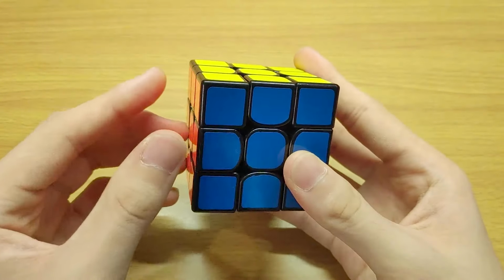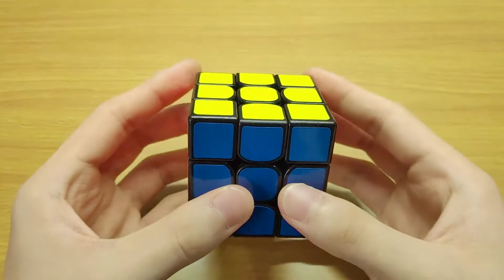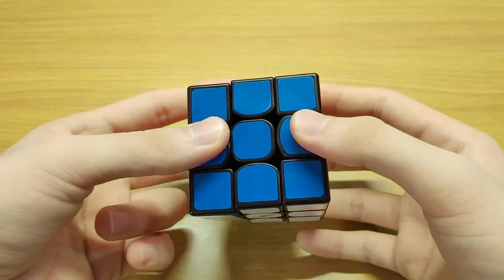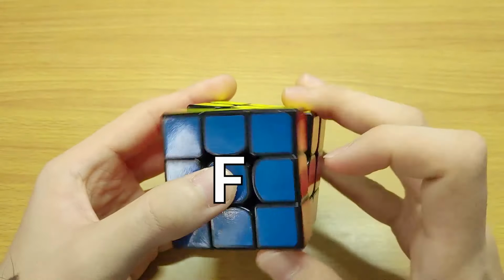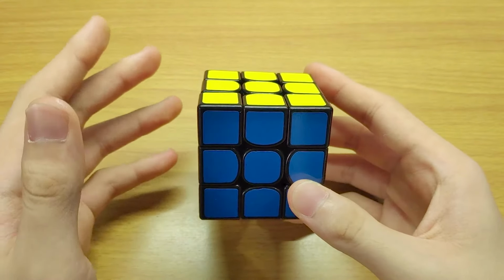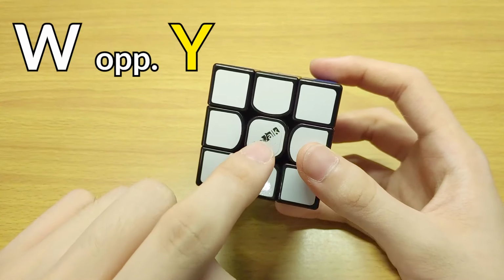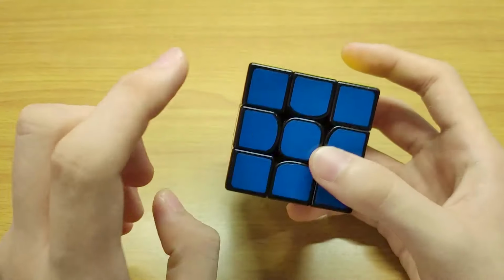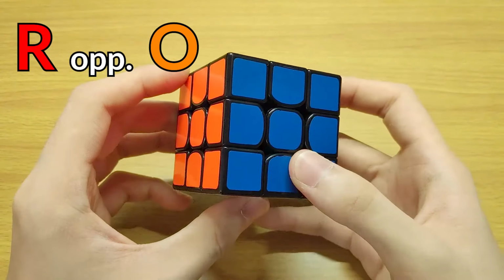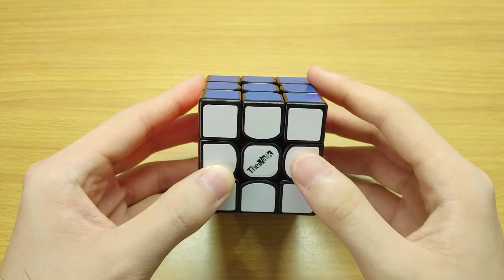By faces, we have the left face, the right face, the up face, the down face, the front face, and the back face. The Rubik's Cube has these 6 different colors, and by a standard color scheme, white is always opposite of yellow, blue is opposite of green, and red is opposite of orange. Let's keep that in mind when we're solving the Rubik's Cube.